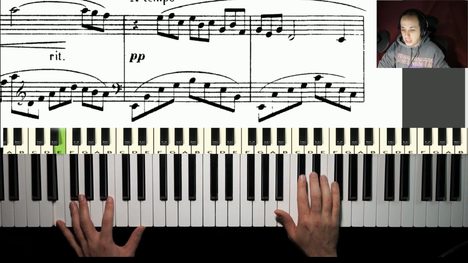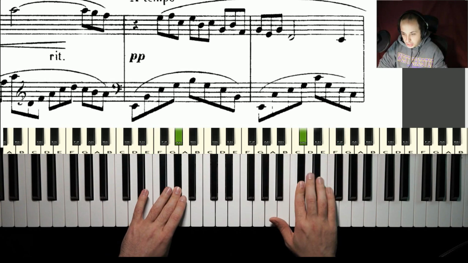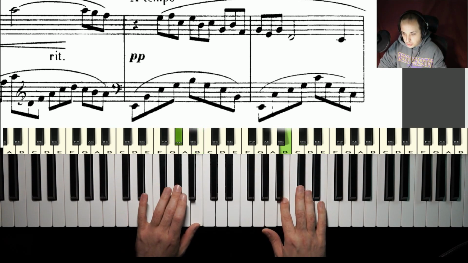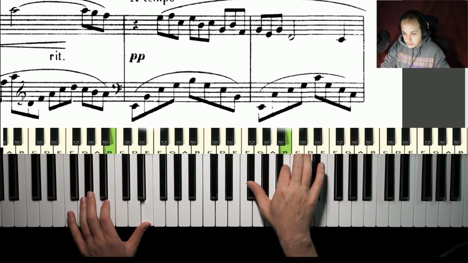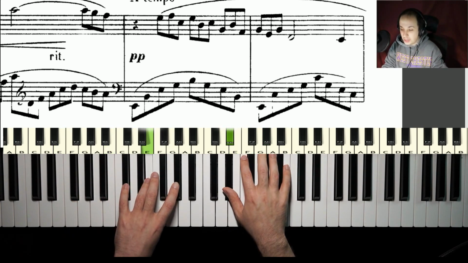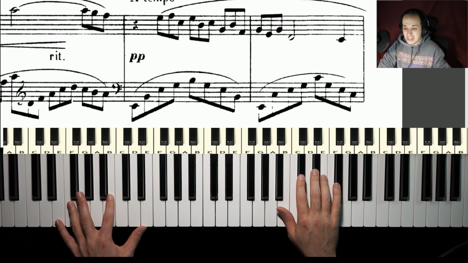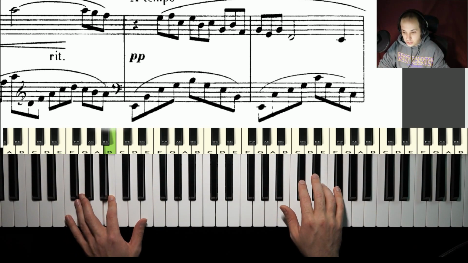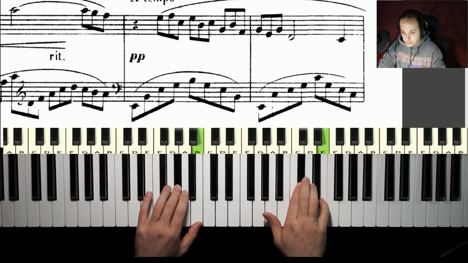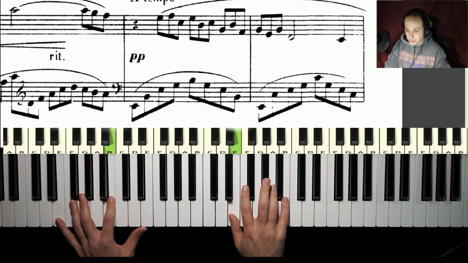So 1 and 2 triplet, 3 triplet, 4 triplet, 1 triplet. It's really weird to count and play at the same time. Let me try this again. 1 and 2 triplet, 3 triplet, 4 triplet, 1 triplet.